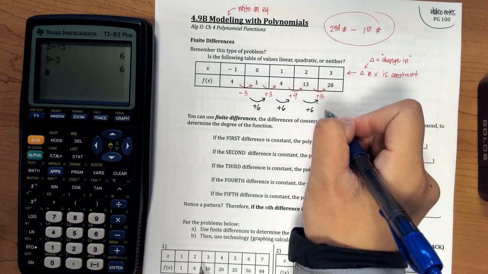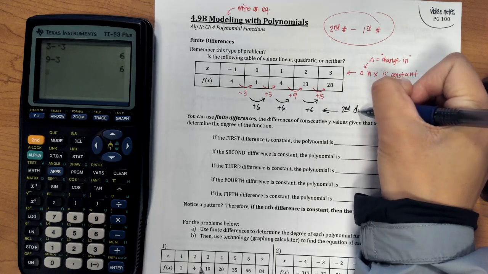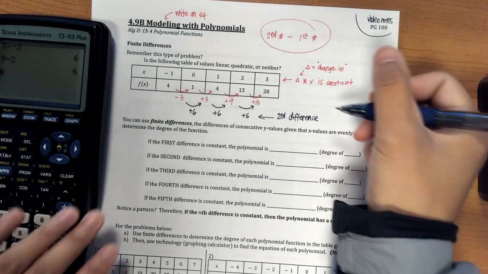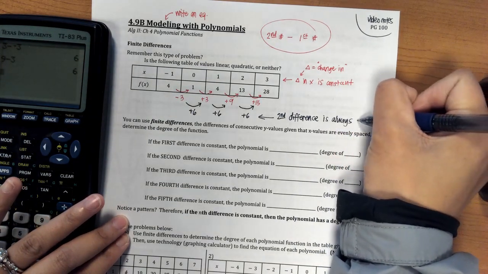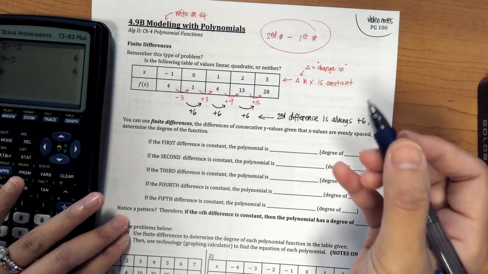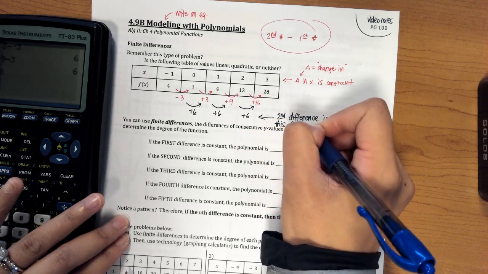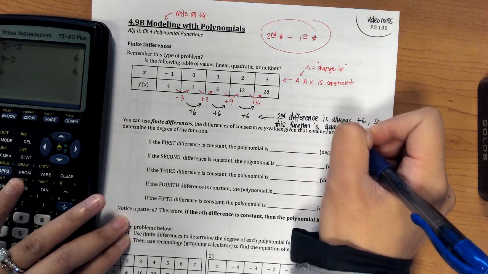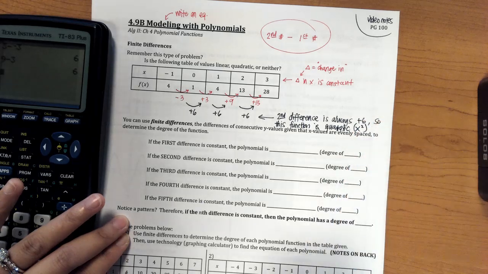Since the second difference is constant, and I'm going to set right, the second difference is always 6. So this function is quadratic. Okay, because x squared, that's my second difference.